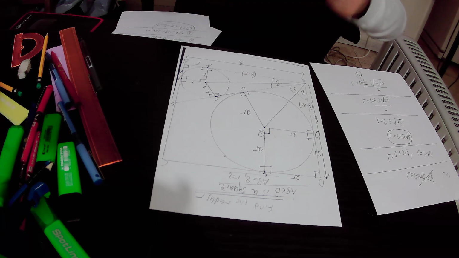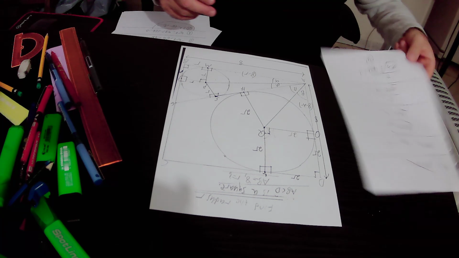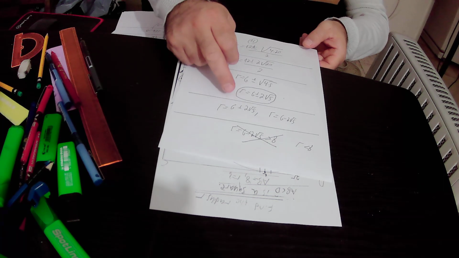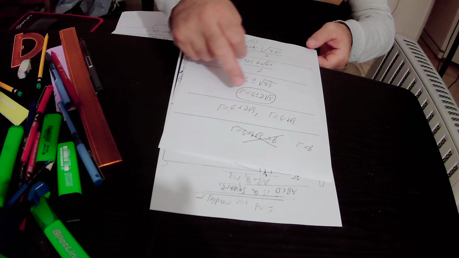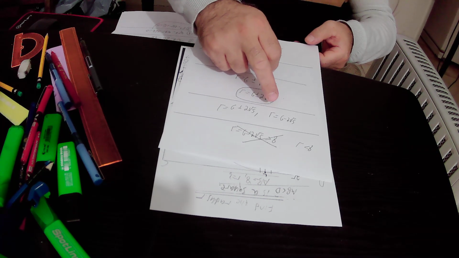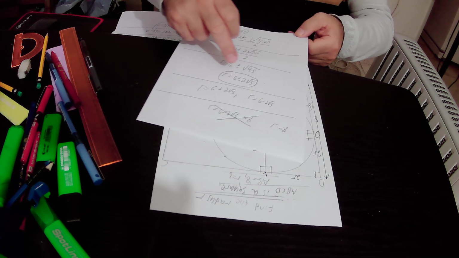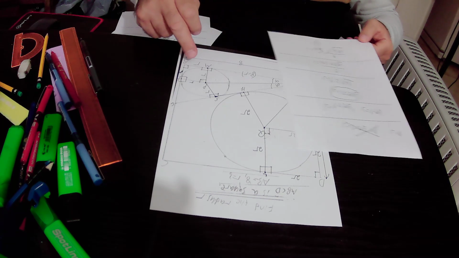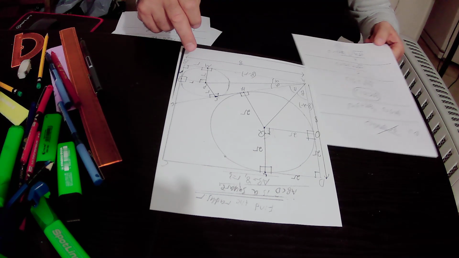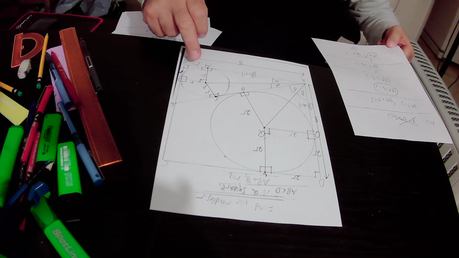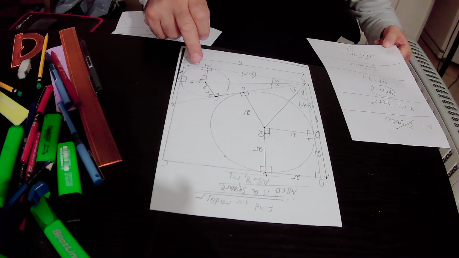Therefore, the radius must be less than 8 units. So this possibility is not correct, and we are left only with the answer that the radius of this small circle equals 6 minus 2 times root 5 units, or in terms of numbers, 0.53 units.